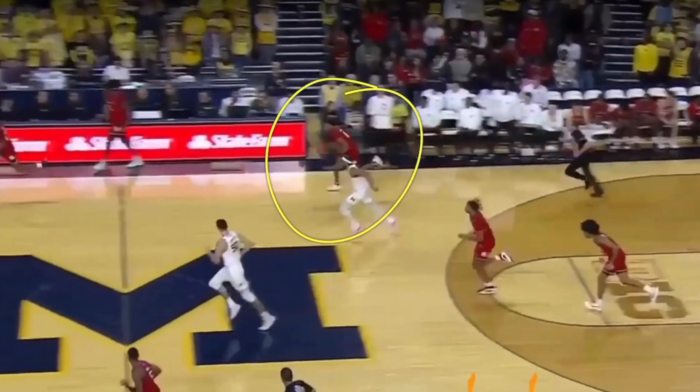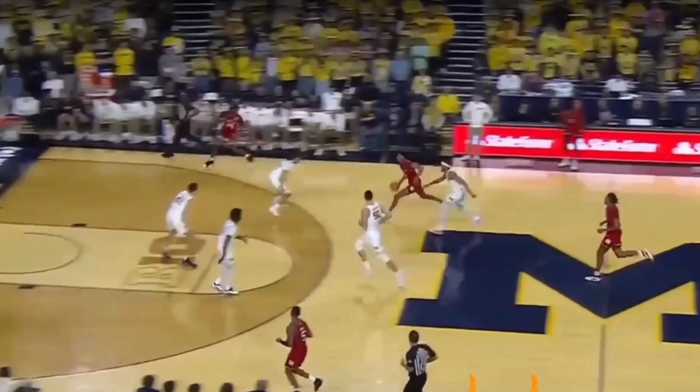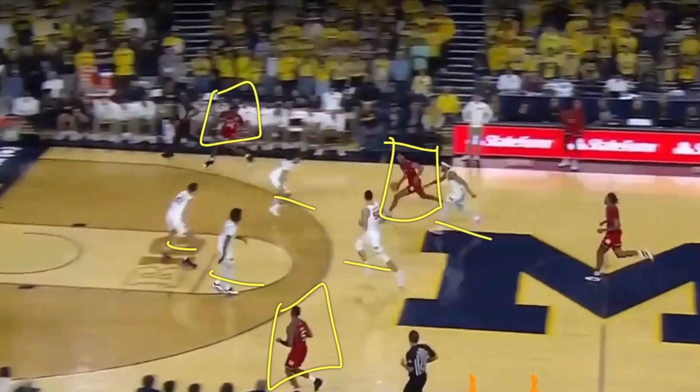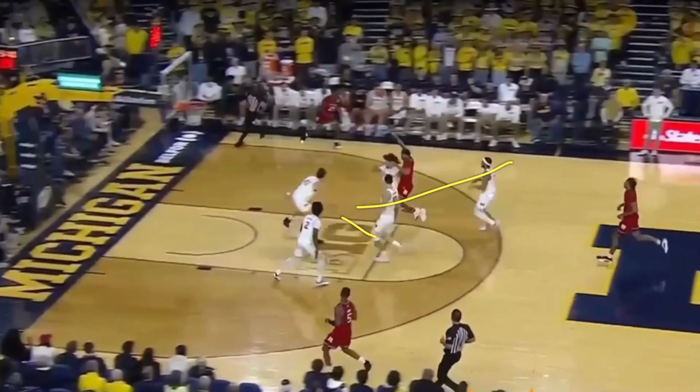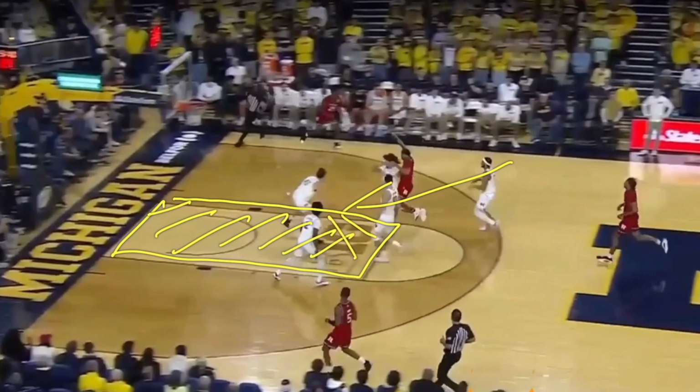So here we have Ace Bailey in essentially transition, and now he is attacking the basket. It's not necessarily a mismatch. We've got a 3-on-4 situation, and with a trailing player here, so technically 3-on-5. So you would think that it would be a mismatch, and he should technically pull out, you may think. However, what happens is he attacks the paint early. Attacking the paint early is actually an NBA strategy that's used almost every possession, because when you attack the key, the defense collapses.